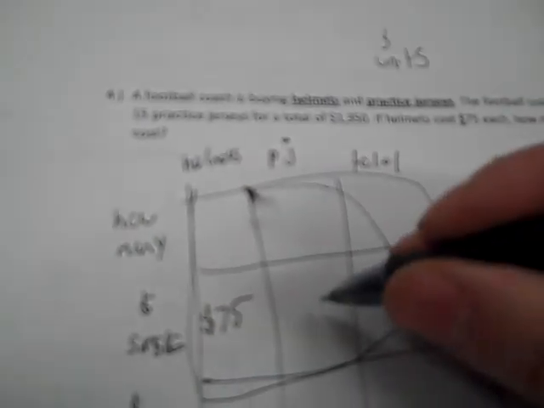So this is for money, and this is for non-money. This is for how many we have. So find a money amount. That's not a money amount. That's not a money amount. That's a money amount, but it doesn't say whether it's for helmets or practice jerseys. Okay, that's money amount, and that's for helmets. Okay, so 75. Now, I don't know the practice jerseys, so that's X.